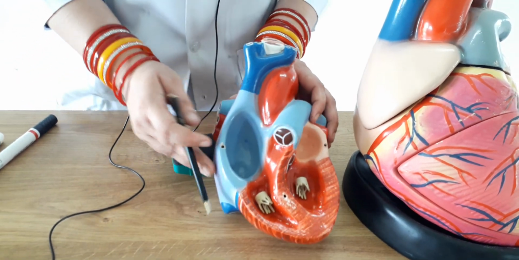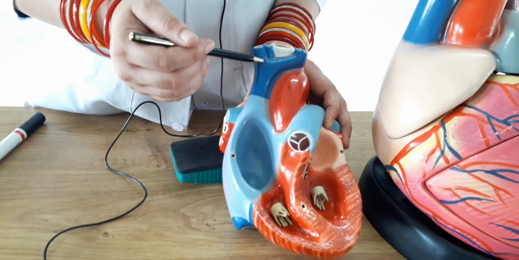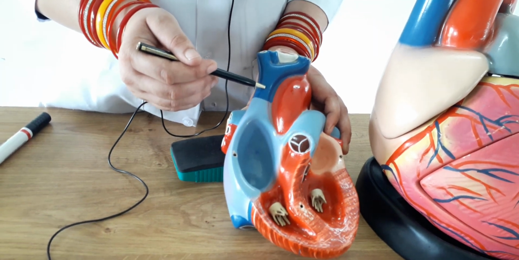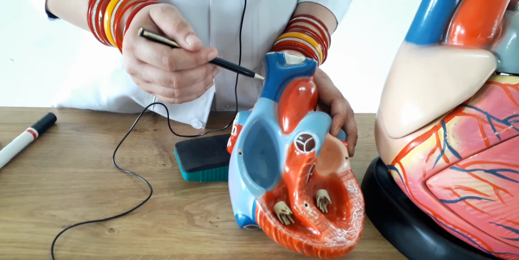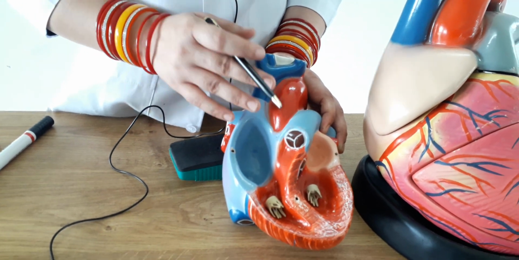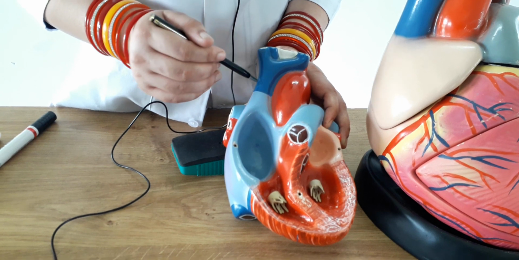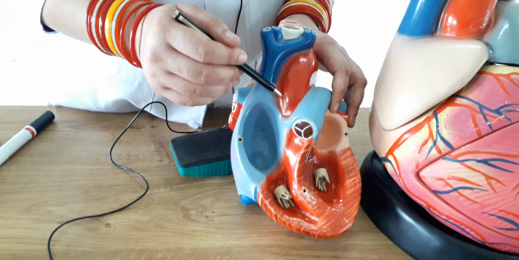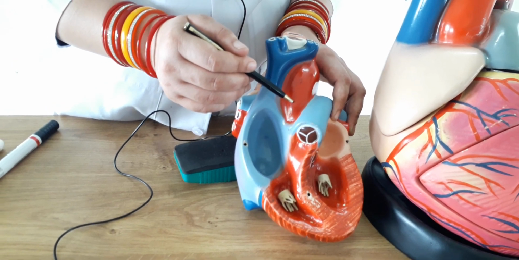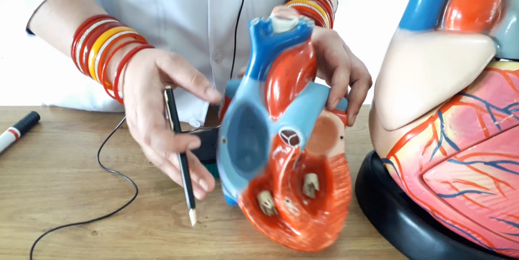Now here you can see this blue part. This blue part shows the superior vena cava. The superior vena cava supplies the blood to the right atrium. So the deoxygenated blood is connected through the superior vena cava. Now you can see this red part is known as the aorta. Oxygenated blood goes from the heart to the body through the aorta.